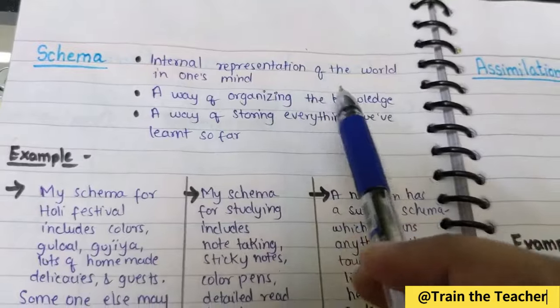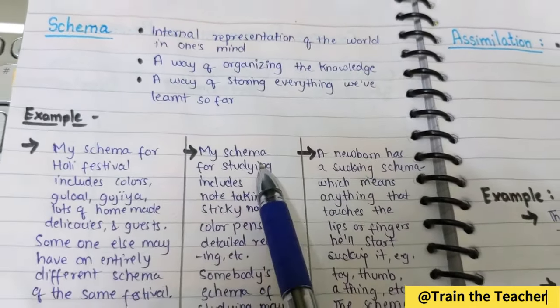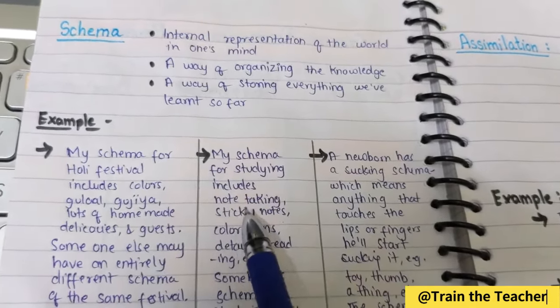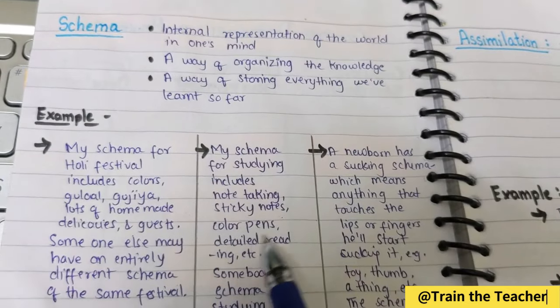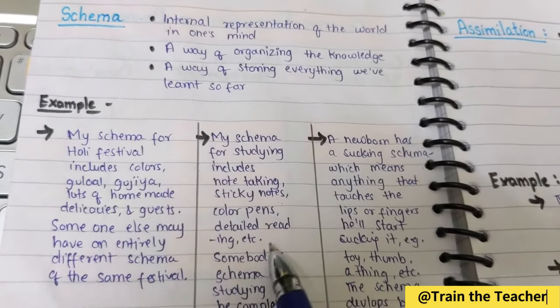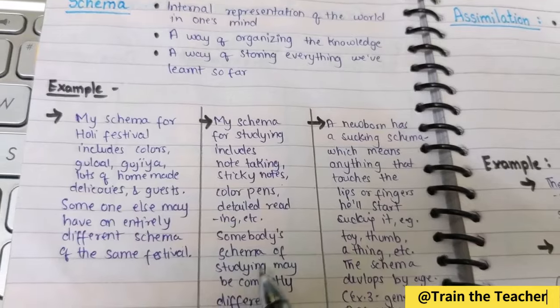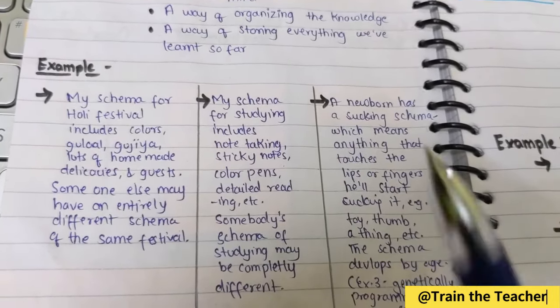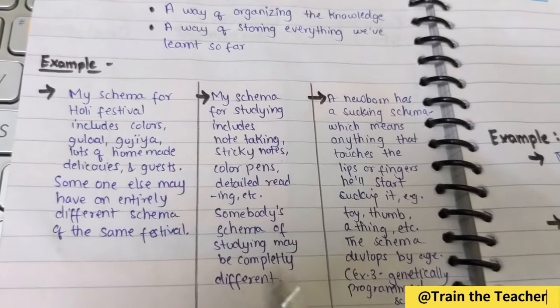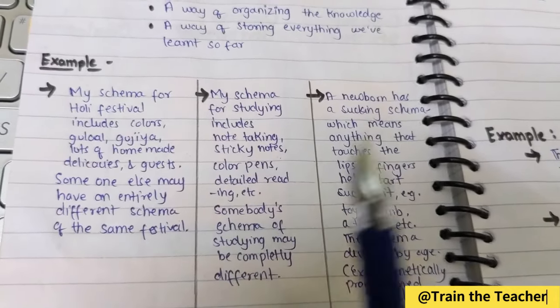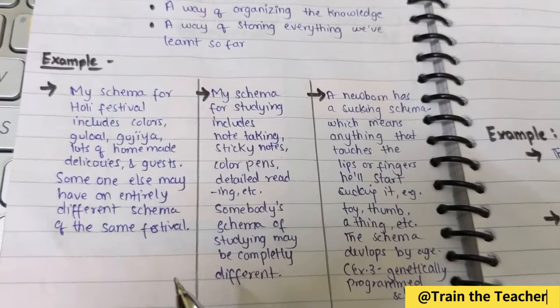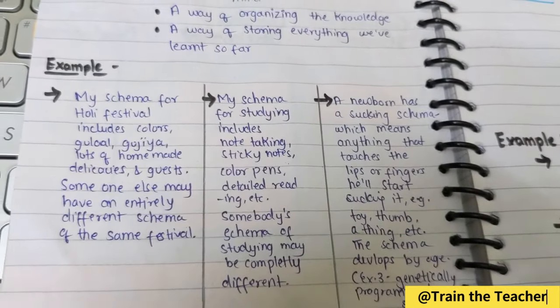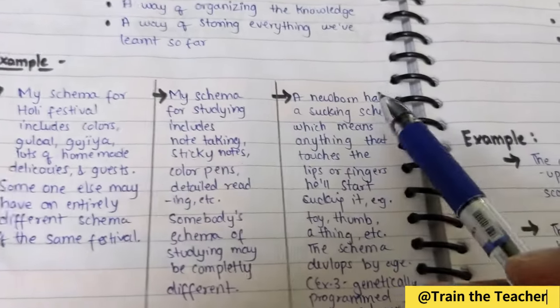Internal representation of the world in one's mind. My schema for studying includes note taking, sticky notes, color pens, detailed reading, etc. Somebody's schema of studying may be completely different. Maybe in your schema there is using the internet, watching YouTube, understanding it, listening, highlighting in the books. That may be your schema.